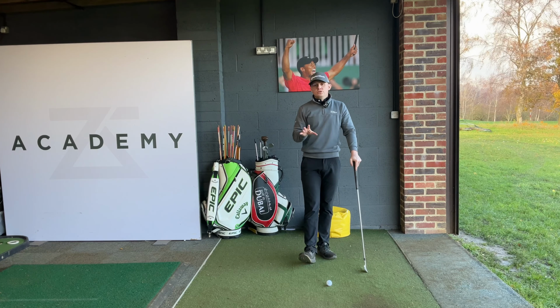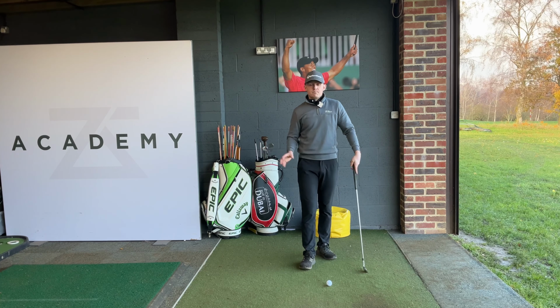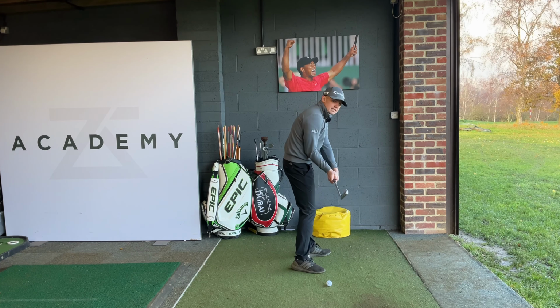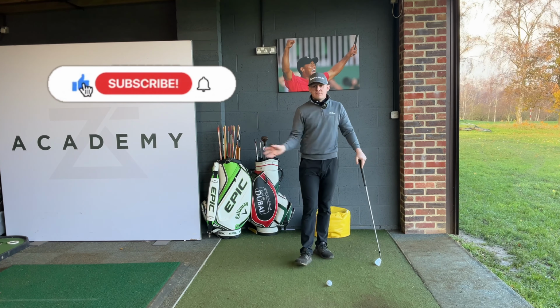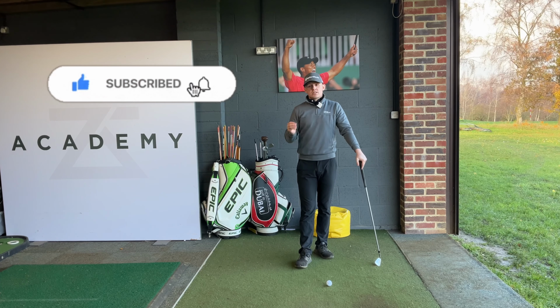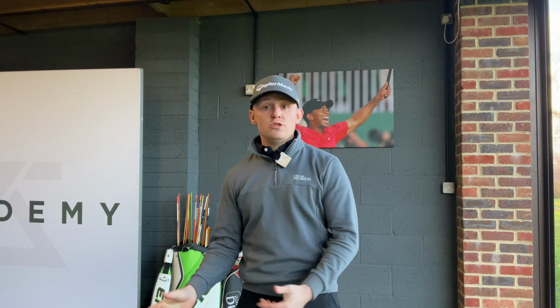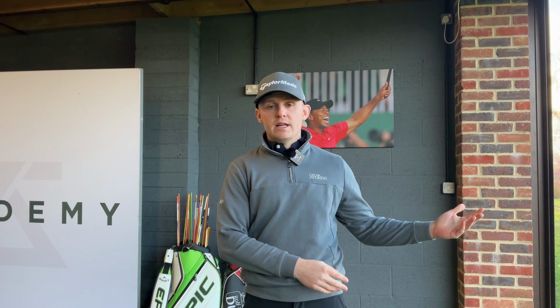Doesn't matter which swing thought you use, both achieve the same outcome, but that is going to help you square that face up more in the downswing, which as a result is then going to allow you to rotate freely through the shot and deliver some shaft lean. So now you know the 3 most common root causes as to why you stall out and you can't rotate freely through the hitting area.